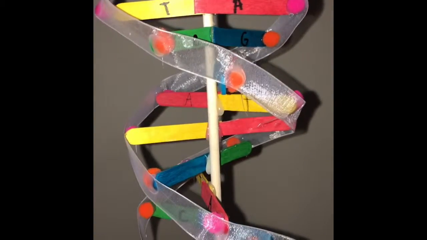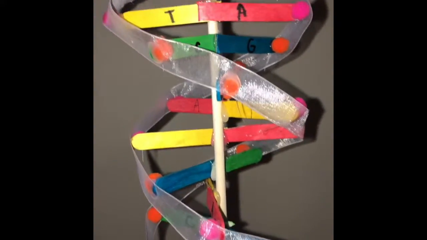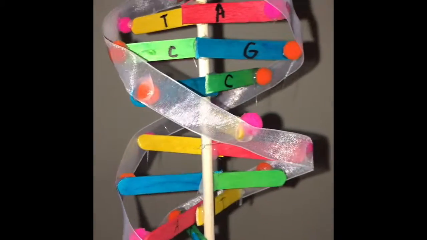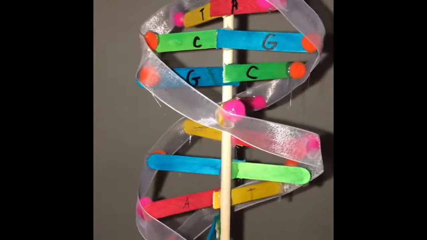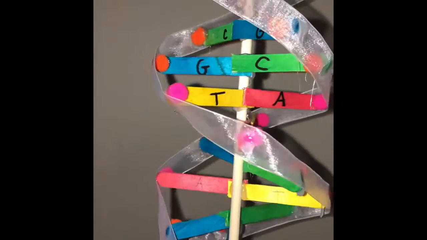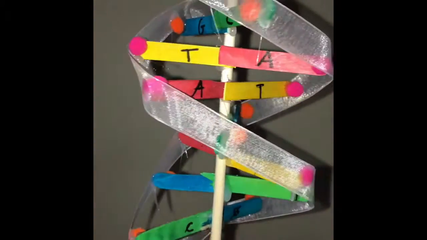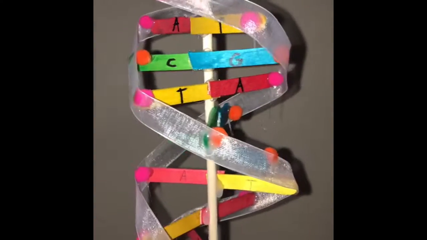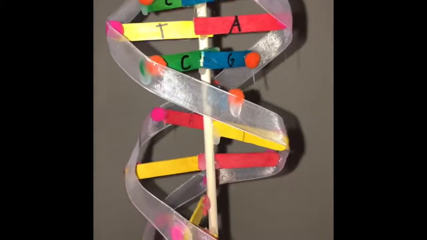tRNA translates the language of the mRNA into amino acid and protein language. This creates the polypeptide chain, which is the beginning of a protein. This entire process is complicated but important to understand, as it is how DNA becomes RNA and then protein.